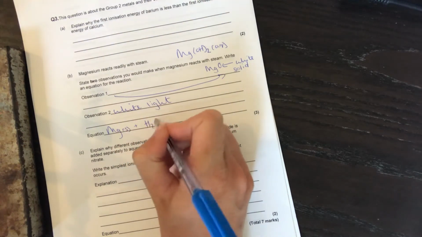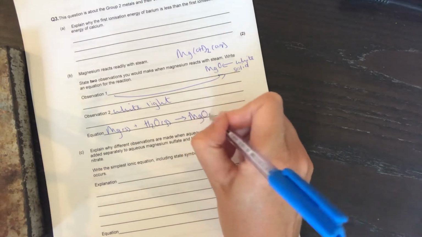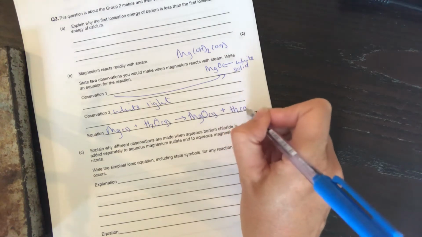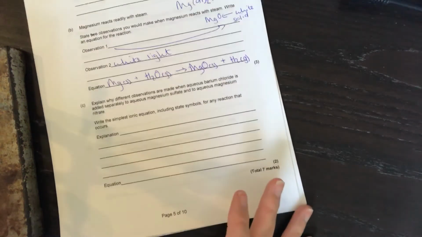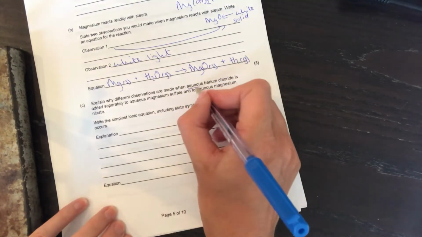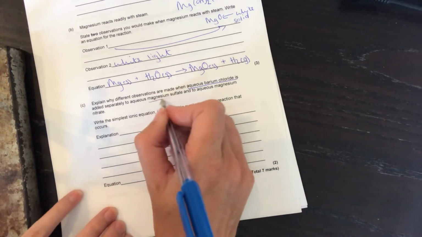Magnesium plus H2O as a gas gives MgO, which is a solid, plus left over you've got hydrogen gas.